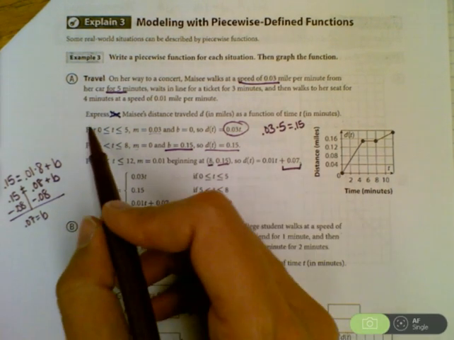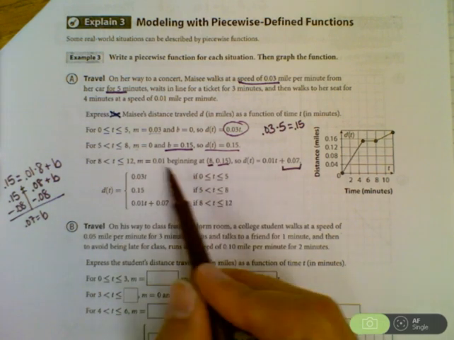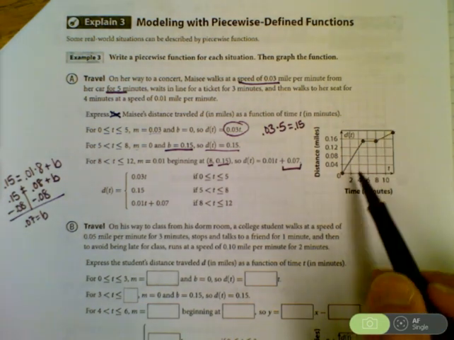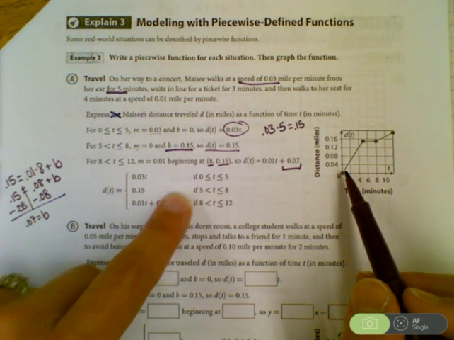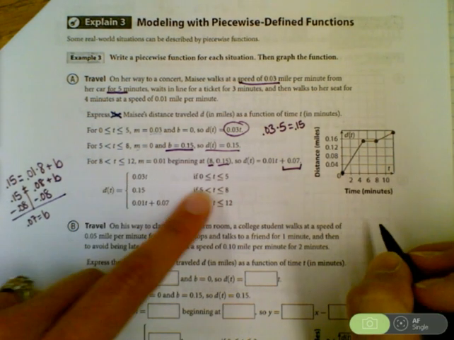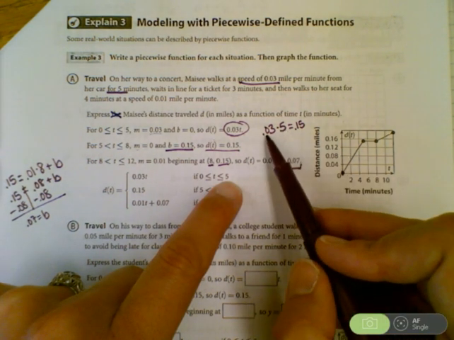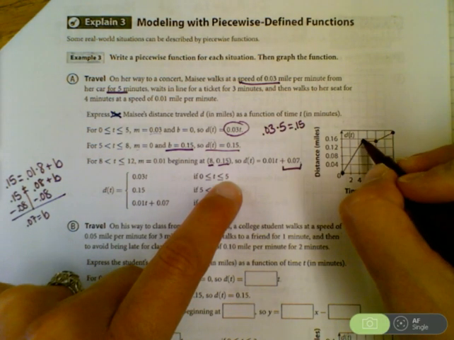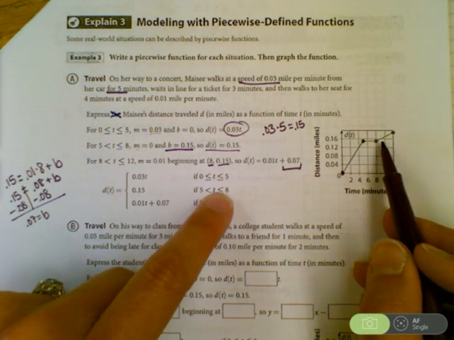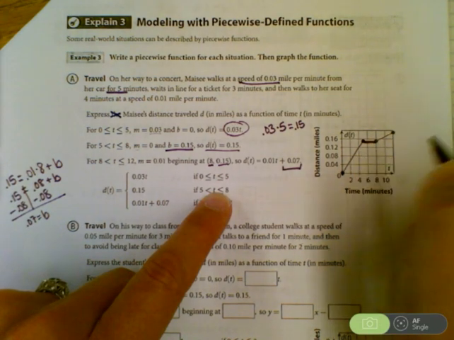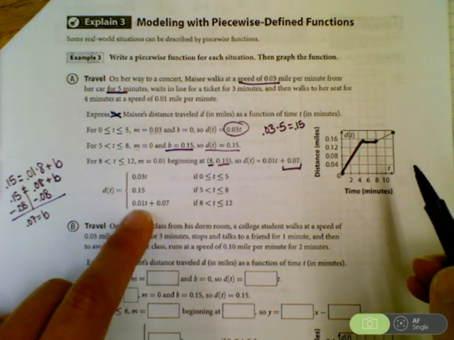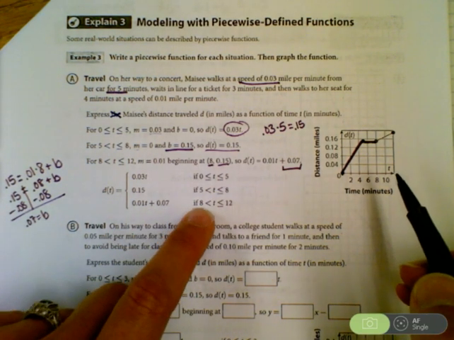So we're just taking all of this information and writing it together in the piecewise function notation. And then over here we drew a graph for it. At 0 minutes, 0 times 0.03 is 0, so that's where that point comes from. After 5 minutes, we already did 5 times 0.03, it was 0.15, so that's where that point comes from. From 5 minutes to 8 minutes, it just stays horizontal. So here we know she was increasing constantly. There we know she was staying horizontal. And then 0.01t plus 0.07 from 8 to 12.